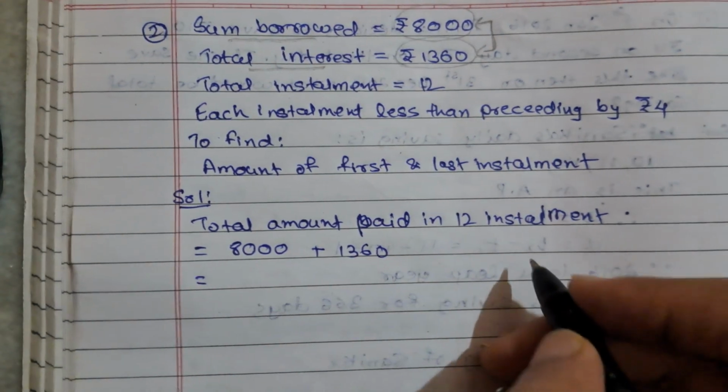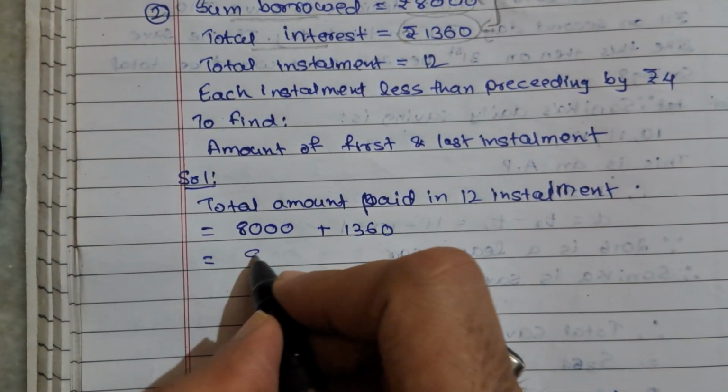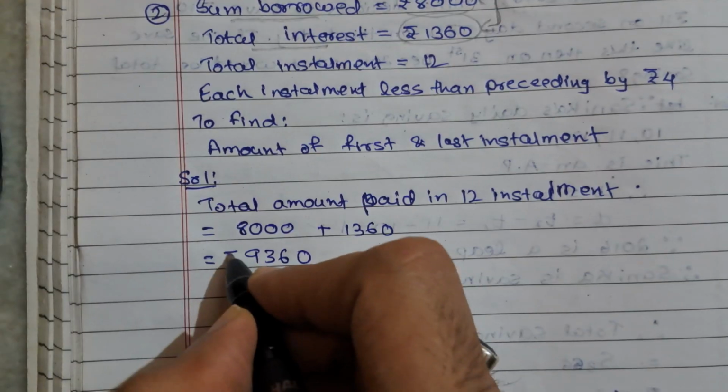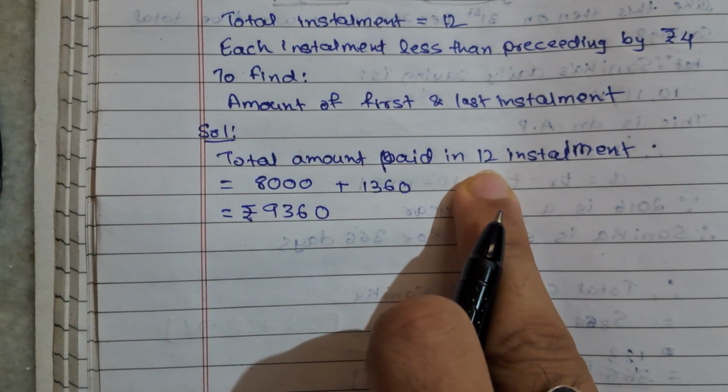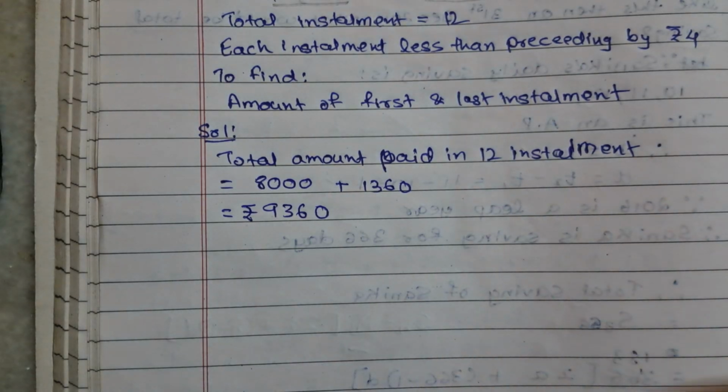It's a simple addition. It will give me how much? 9,360 rupees. This is the total amount that he will pay in 12 installments. So can you just imagine what this number means?